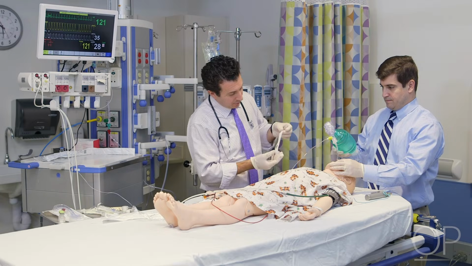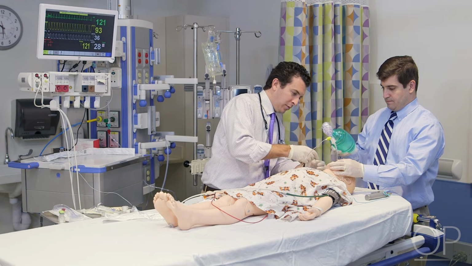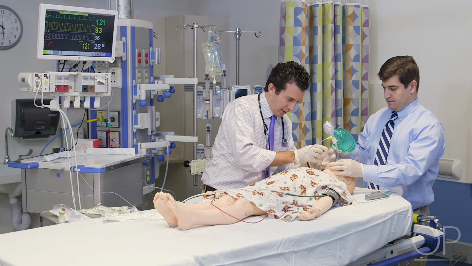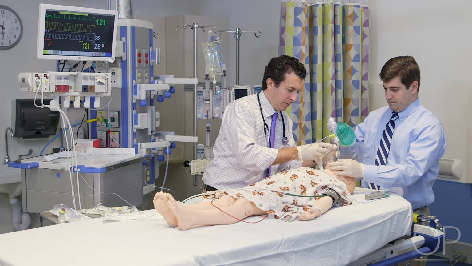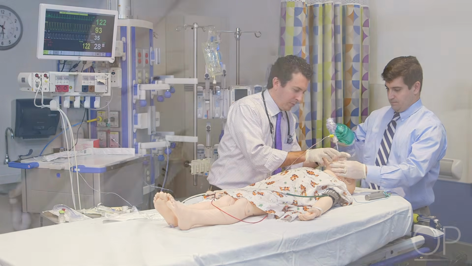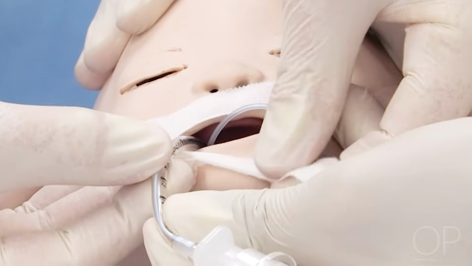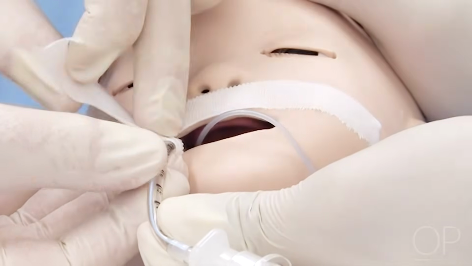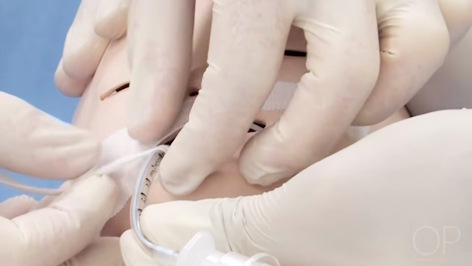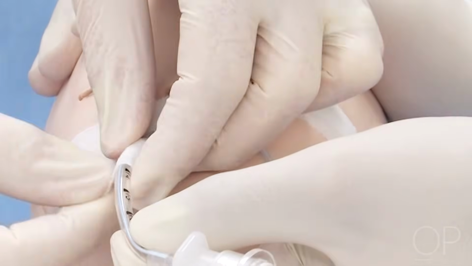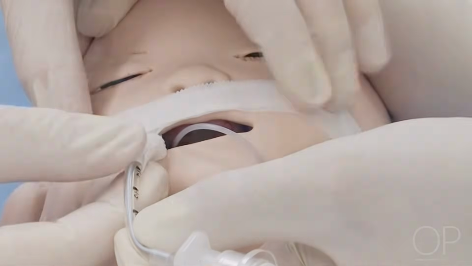Once proper endotracheal tube position has been confirmed, the endotracheal tube should be secured in position using a commercial endotracheal tube securing device or tape according to local practice. While the endotracheal tube is being secured, the provider who performed the intubation should continue to hold the endotracheal tube in place using their thumb and index finger.